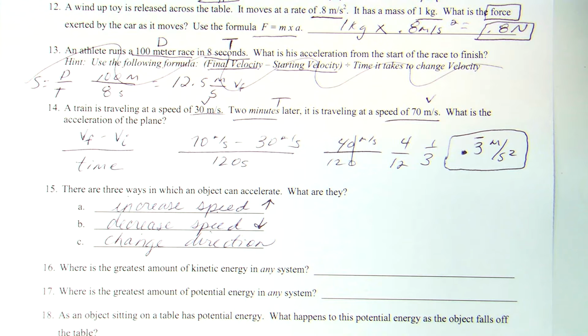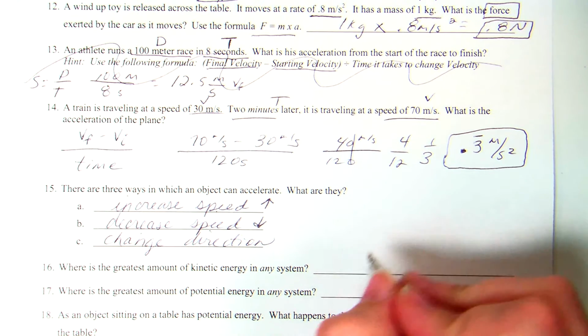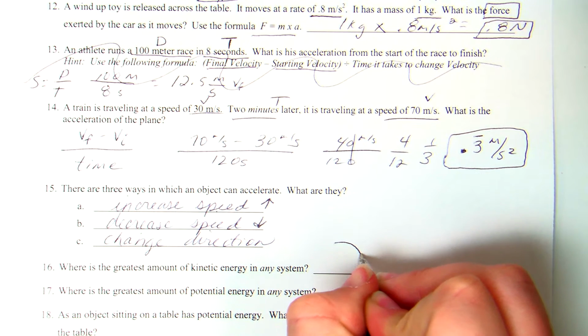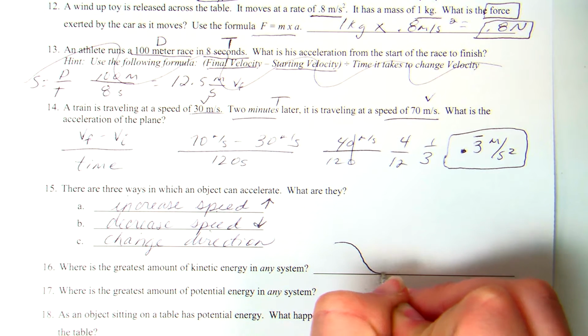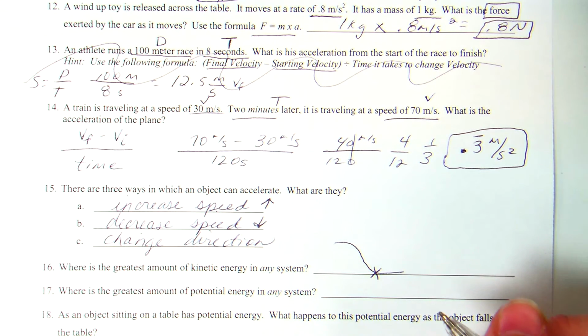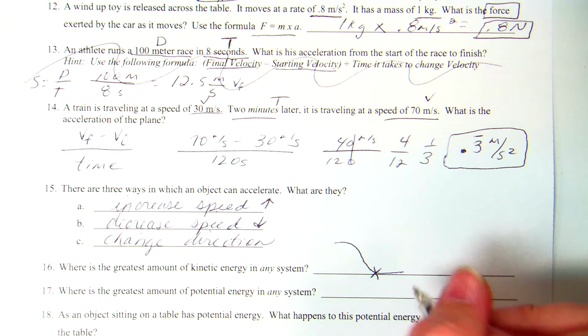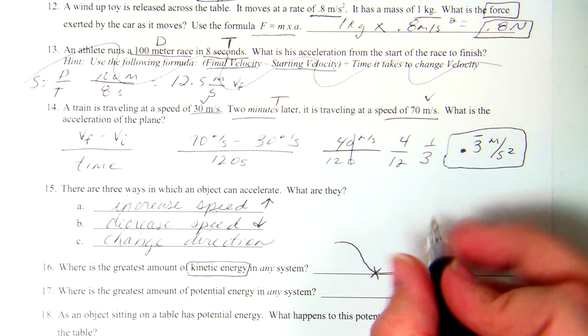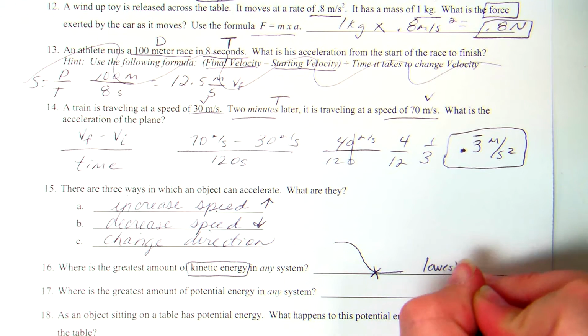Where is the greatest amount of kinetic energy in any system? Well, let's use the classic roller coaster example. The very top of the roller coaster is where it all starts, right? Right here at the bottom, you're going the very fastest. So we know that kinetic energy is moving energy. So you're moving the fastest. That is at the lowest point.